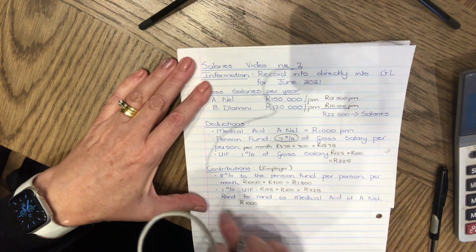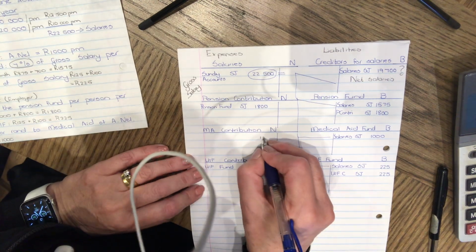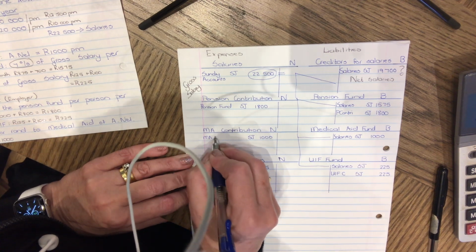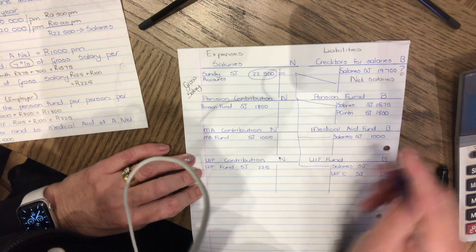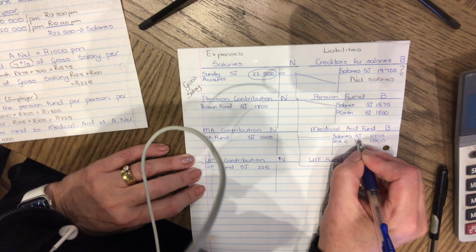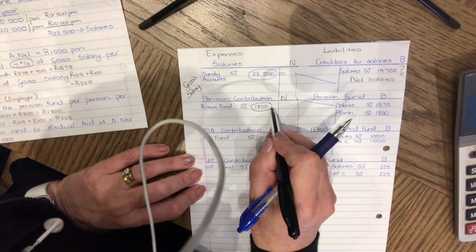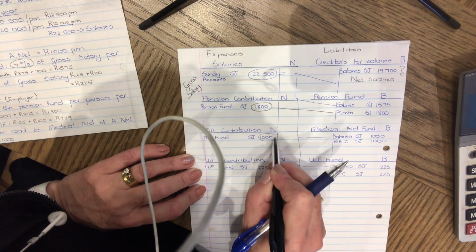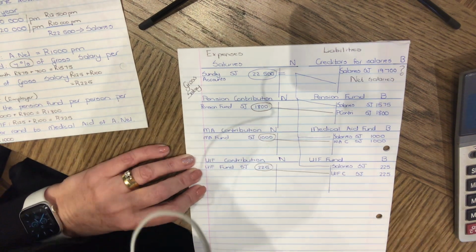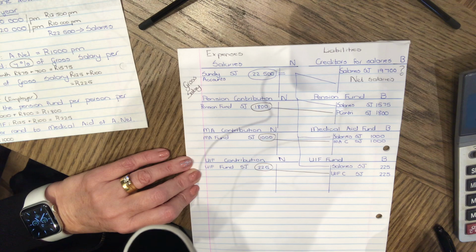And the last one is the Rand for Rand medical aid 1,000 contribution. There's my 1,000, also coming from the salaries journal to the medical aid fund. There's my debit and there's my credit. Medical aid contribution. Again, let's have a look. This 1,800, there is my credit. Here's my 1,000, there is my credit. There's my 225, and there is my credit. This is how we record our information directly into the general ledger.